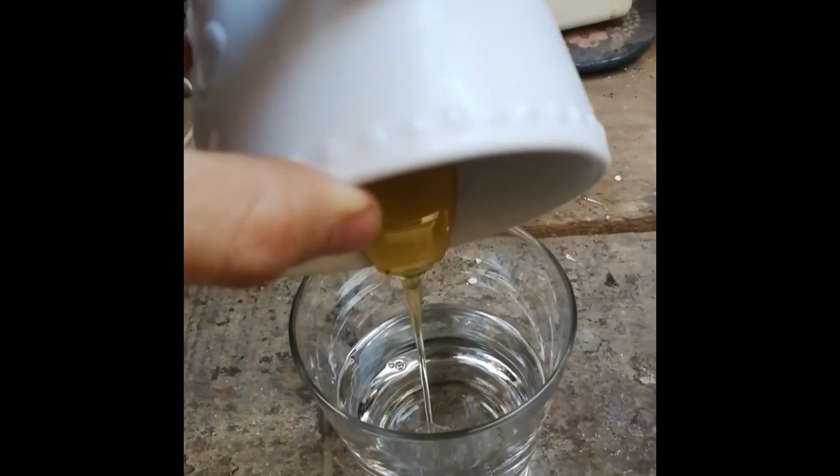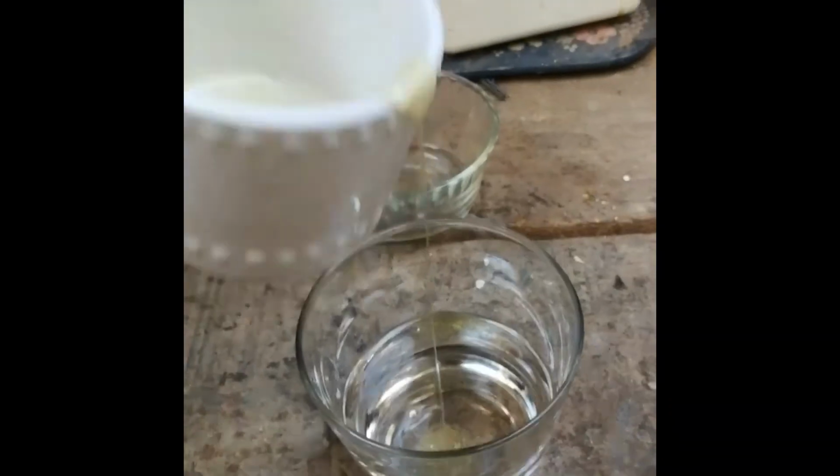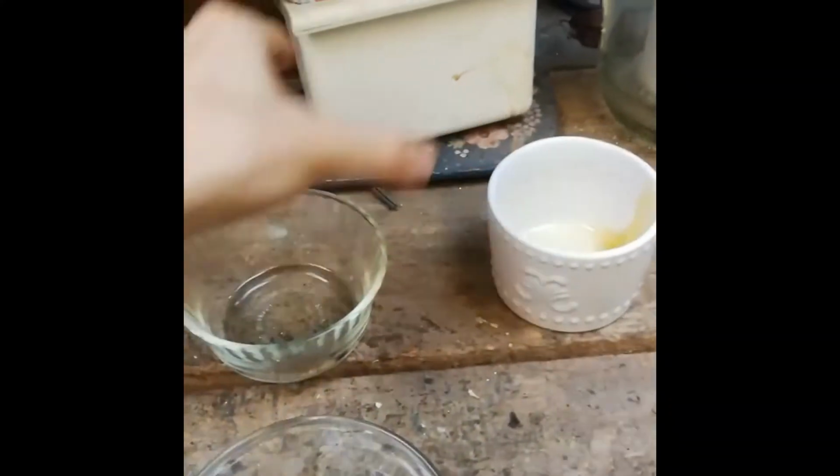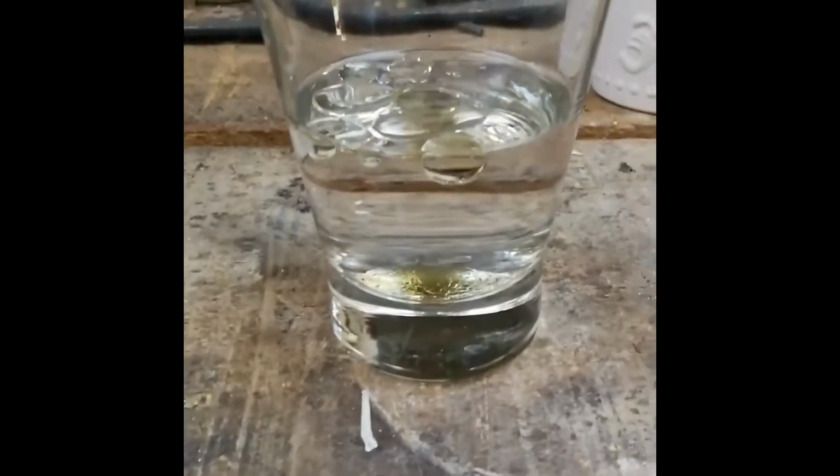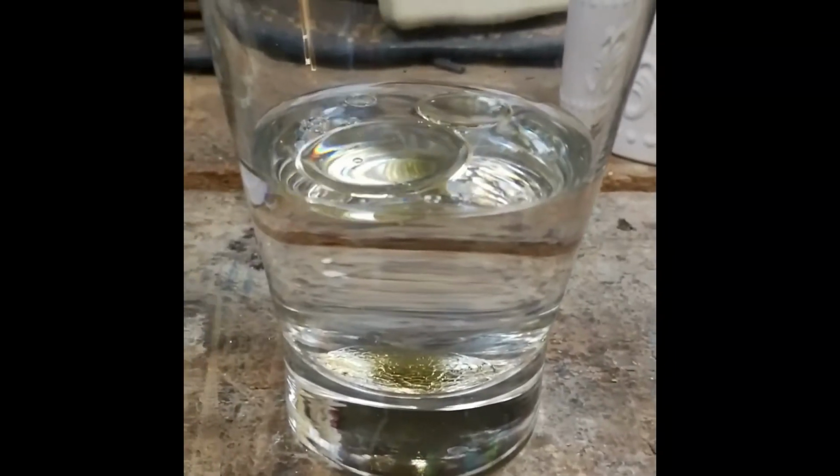What is happening? The honey is at the bottom of the cup and the oil is on the surface of the water. In this experiment, you can see the difference of density in these 3 fluids.